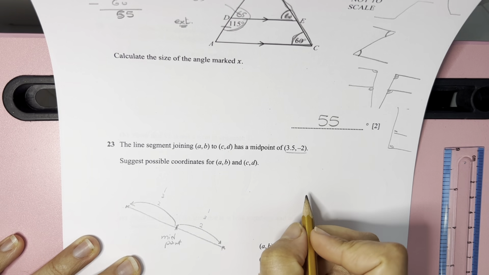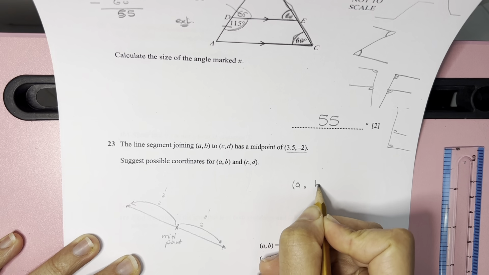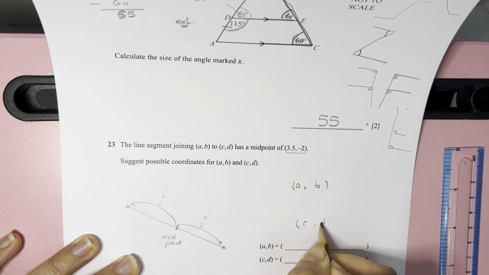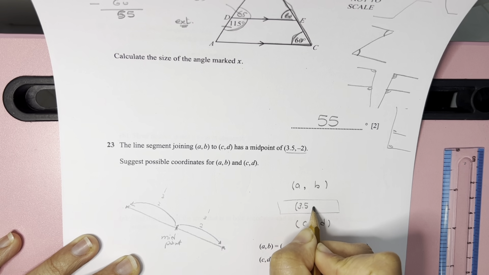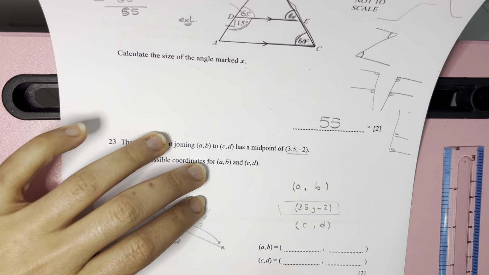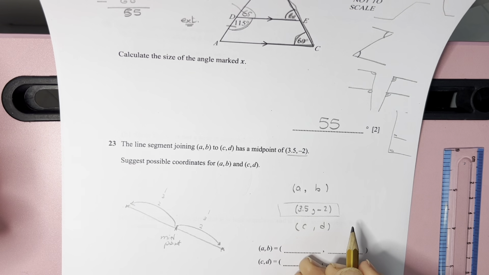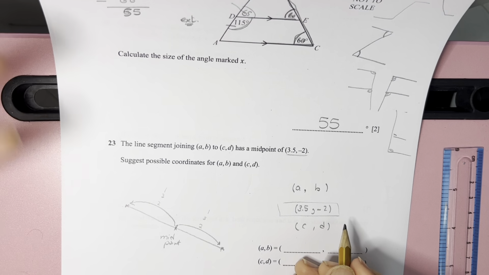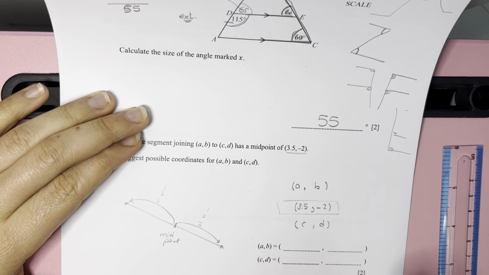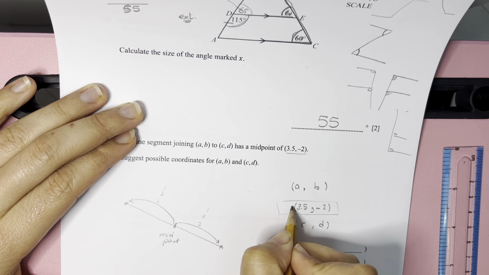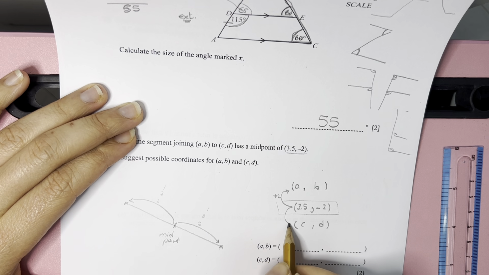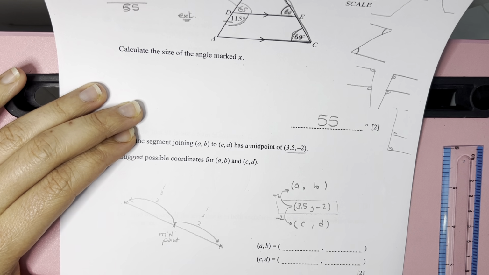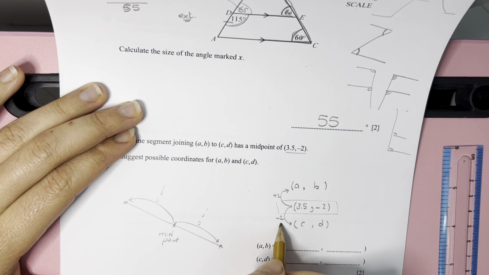So here, if I have A, B, and C, D, and a midpoint here 3.5 and -2. If I want to get these 2 points, I can get as many as I want. What examples for this point? Okay, for example, if I added 2, I should subtract 2. If I added 1, I will subtract 1. If I added 4, I will subtract 4.